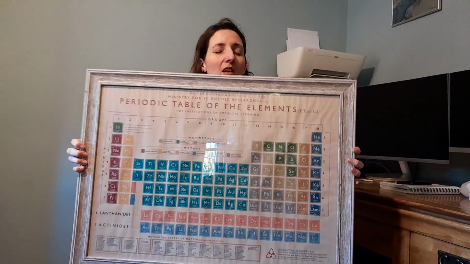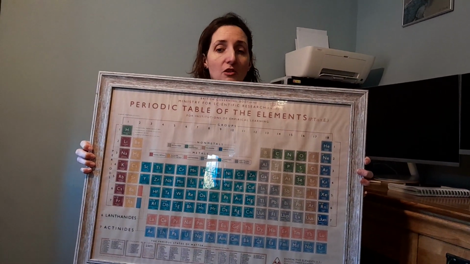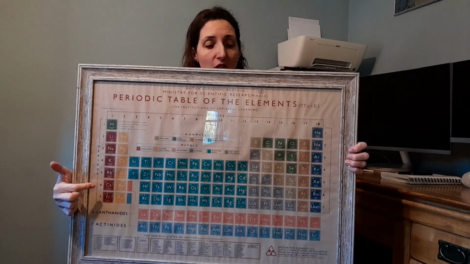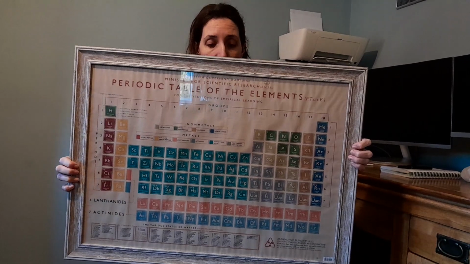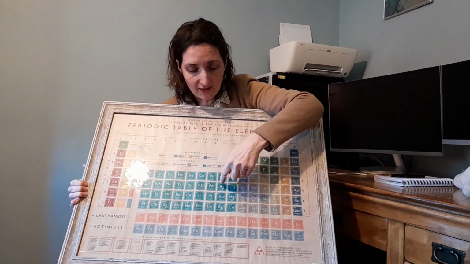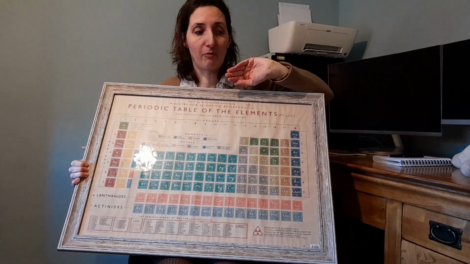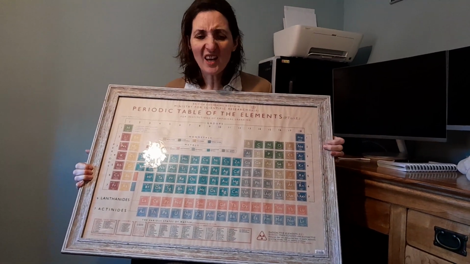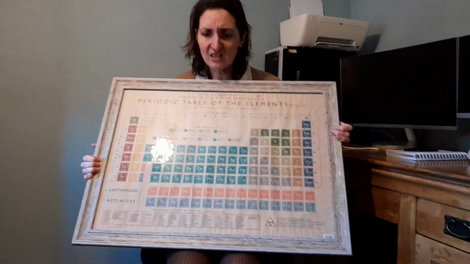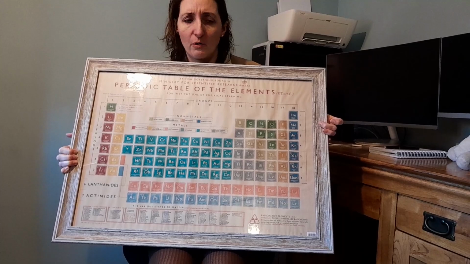Reactivity is literally just how much it is going to react. So if you're very reactive, you're going to push everything out of the way so you can react. And if you're not very reactive, like gold or platinum or silver, you're going to let yourself be pushed away because actually you're kind of happy on your own and you don't want to hang out with the oxides and the chlorides and whatnot. You just want to be on your own.